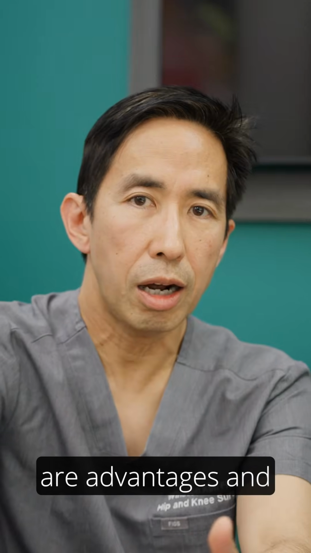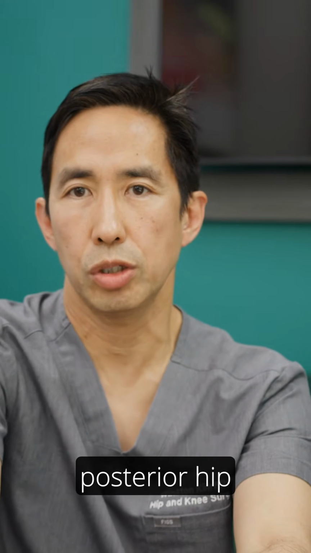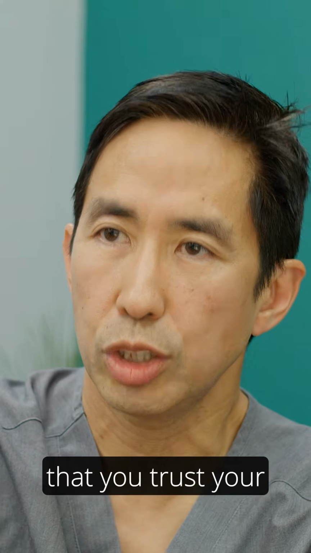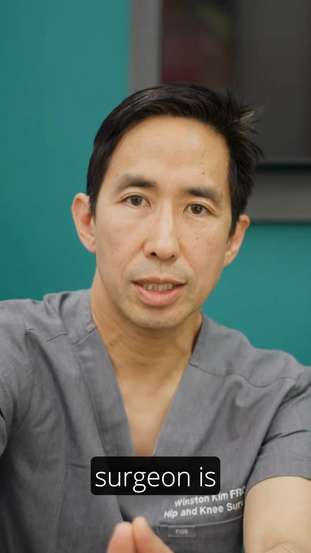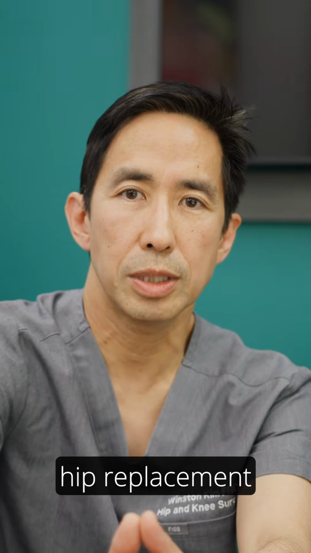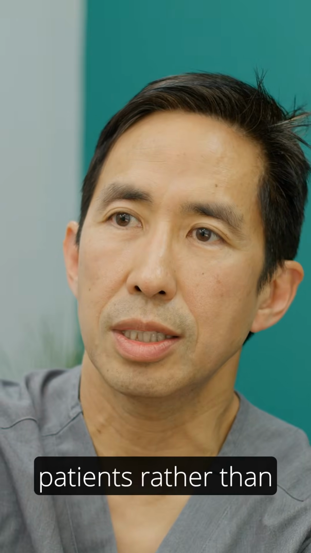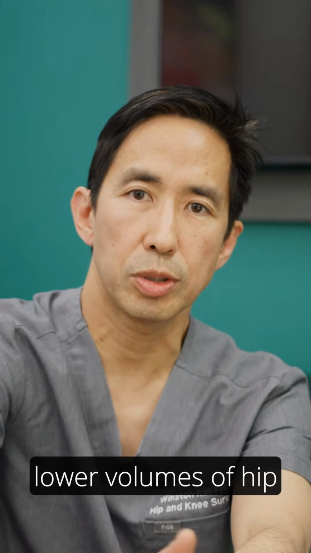So in summary, there are advantages and disadvantages to the anterior hip replacement and the posterior hip replacement. It is more important that you trust your surgeon and your surgeon is experienced. It has been shown that higher volume hip replacement surgeons perform better in terms of producing a better outcome for patients rather than surgeons who perform low volumes of hip replacement.